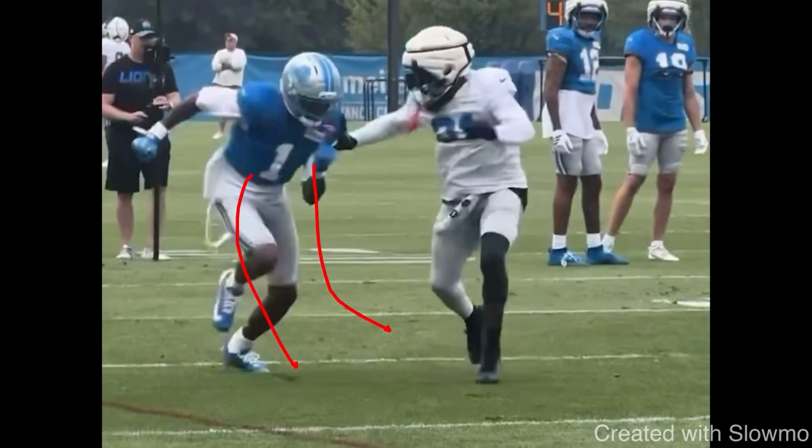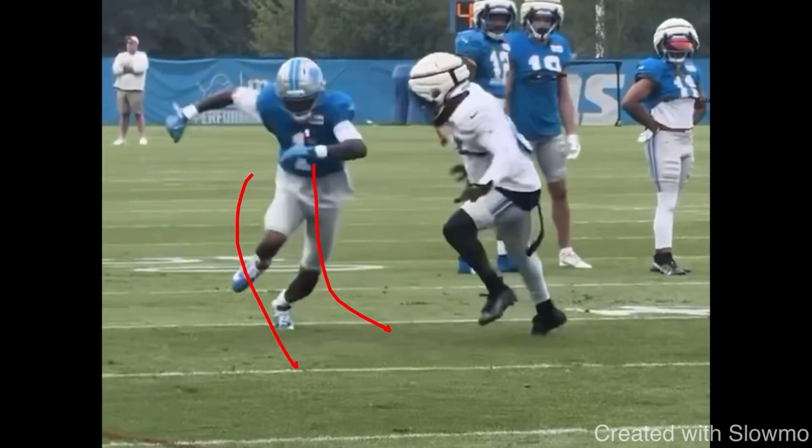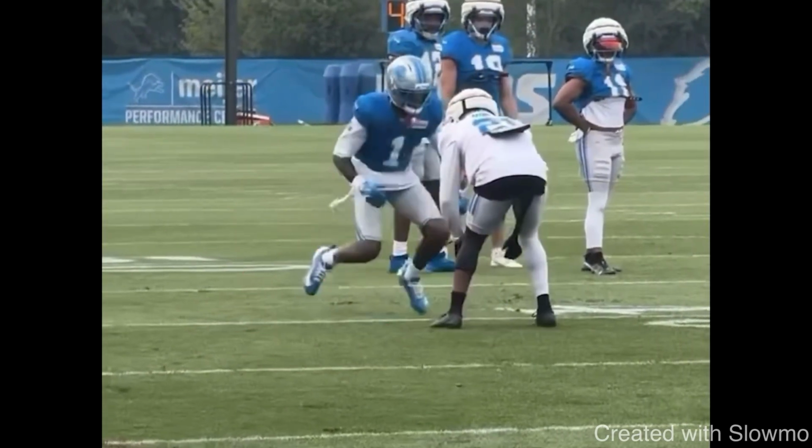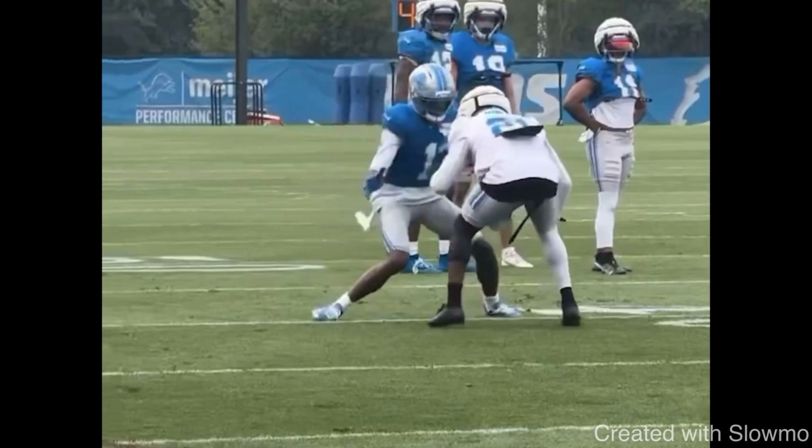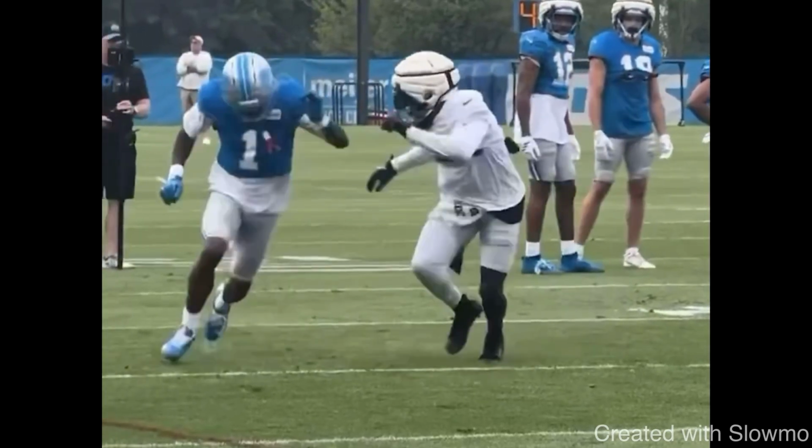He takes the outside release. He's not forcing the inside release just because he has an inside breaking route. Pre-snap, this DB was lined up where? He was lined up inside leverage. So what does Williams do? He gives a little move to the inside, attacks his leverage, takes the outside release.